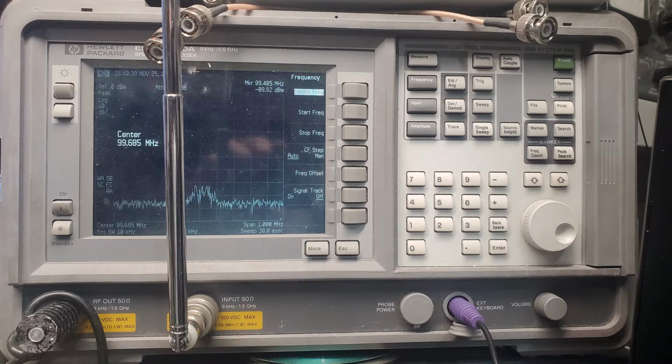I ended up having to order a motherboard for it. It had some really strange problems. I can't even remember what they were anymore, but it wouldn't work right. Got the motherboard from overseas. I believe it was Italy, and plugged it in there, and it works just fine. And I love it. It's a great little spectrum analyzer.